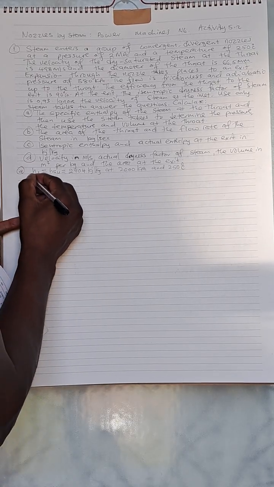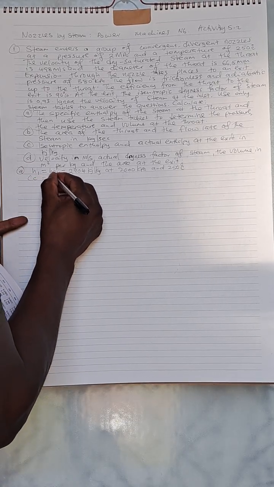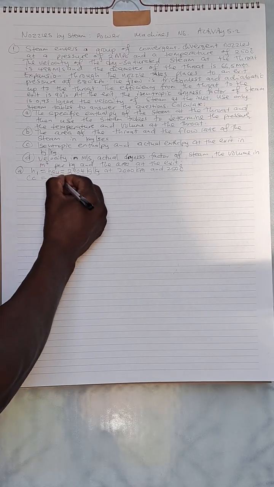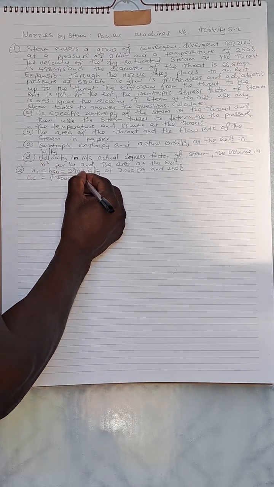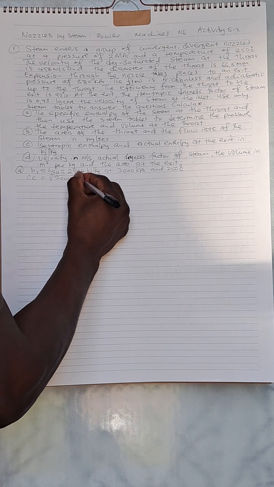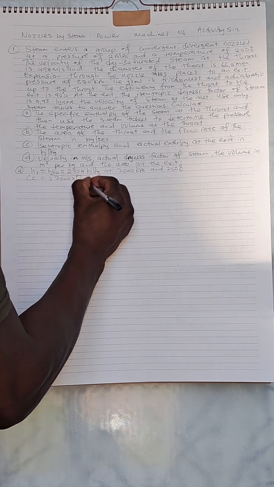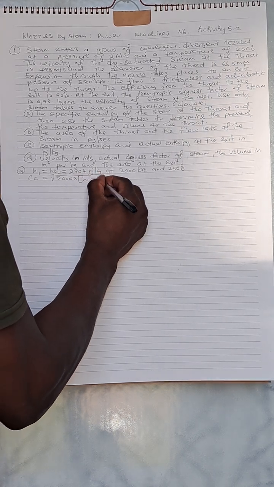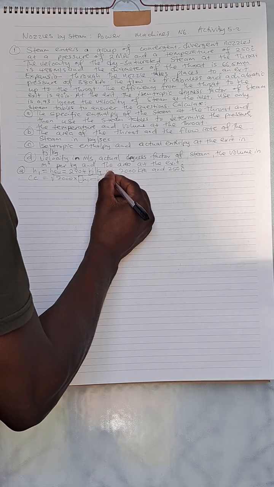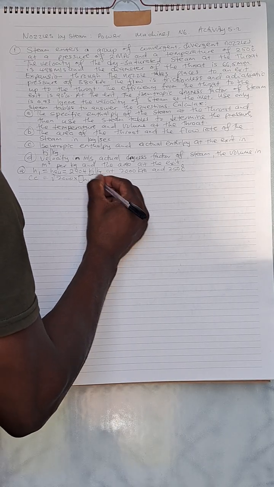So we now have our H1. Now we can use our formula for CC, which says CC equals the square root of 2000 times H1 minus HC.